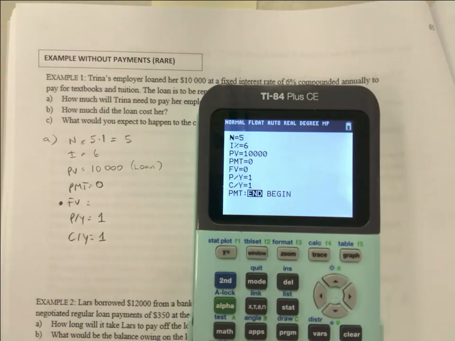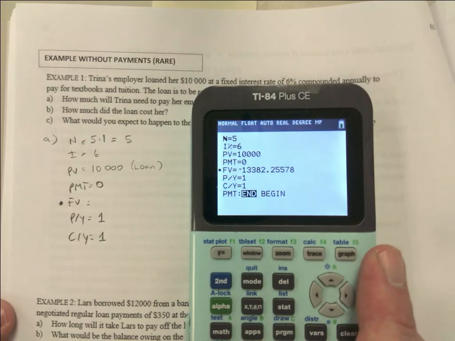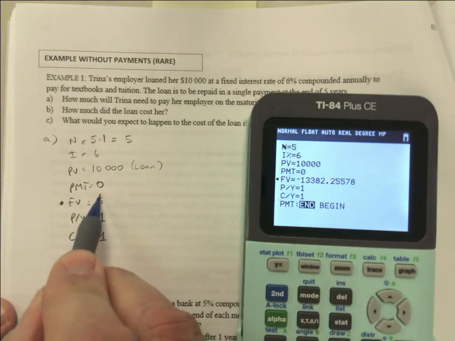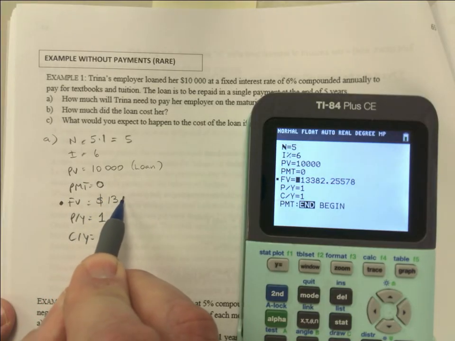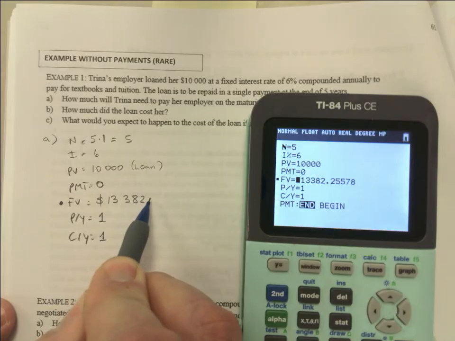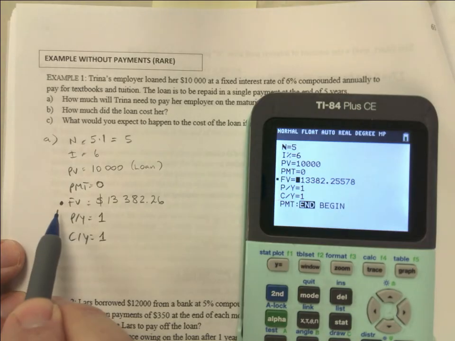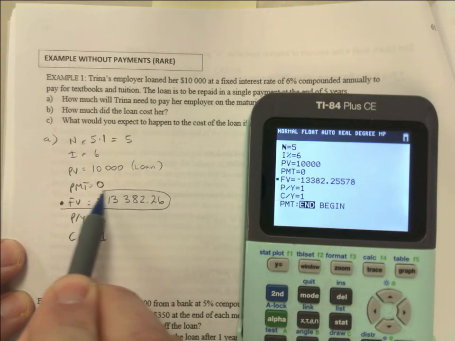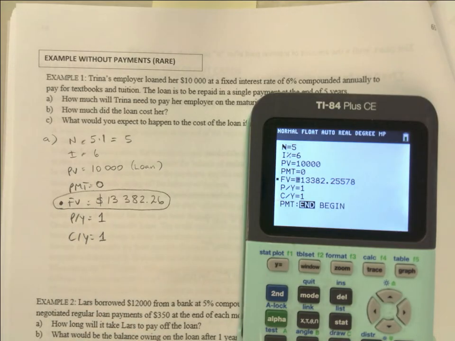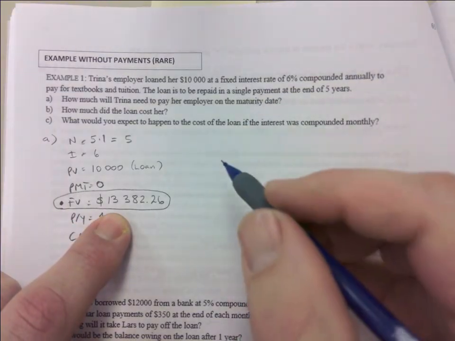So 5 years go by, future value. So you're going to owe $13,382.26. Does it make sense that it's negative? Because you're going to have to give this to your boss, right? To your employer. So this is the amount. I don't write it down because once you solve, you're good. Okay, this is just for TVM. TVM wants you to know which way the money is going, okay? So we're good. That's how much.